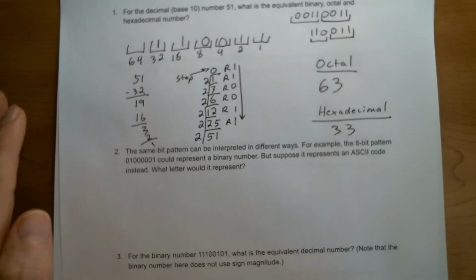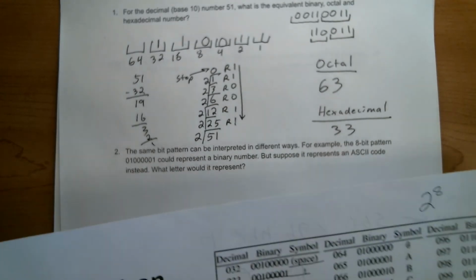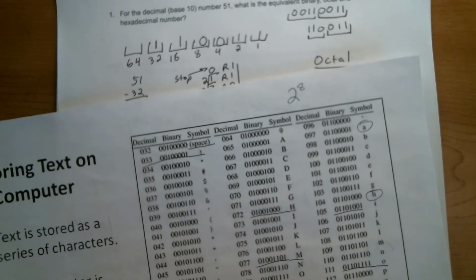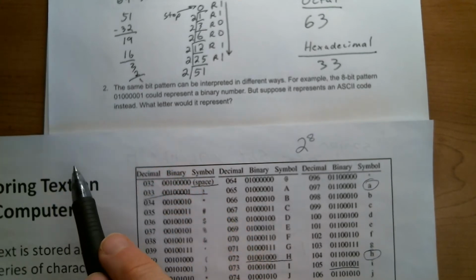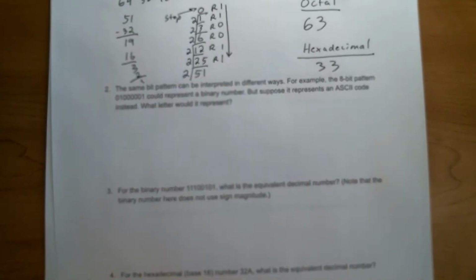All right, the same bit pattern can be interpreted in different ways. For example, the 8-bit pattern 01000001 could represent a binary number, but suppose it represents an ASCII code instead. What letter would it represent? Now, you do not have to have the whole ASCII table memorized, but if I give you a table, you have to be able to use this table and look up what value that would represent. So in this case, we're doing 0, 1, and then a whole bunch of ones, which brings us to this one right here. So what letter would it represent?